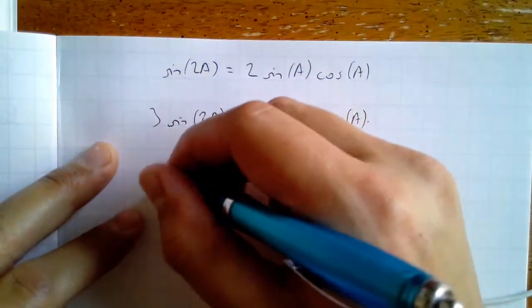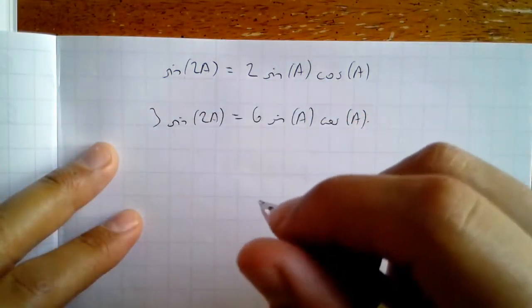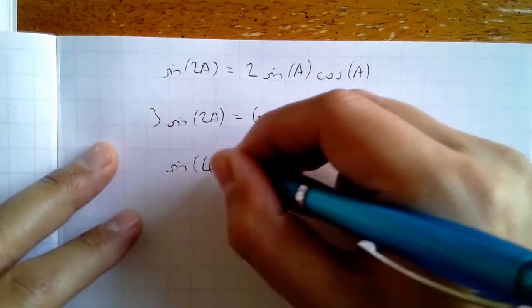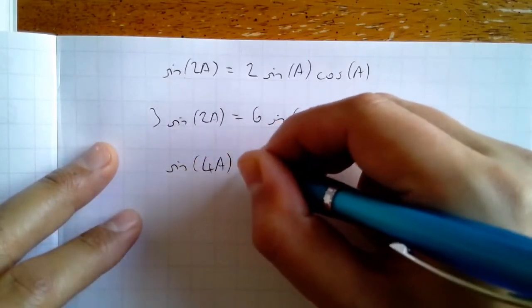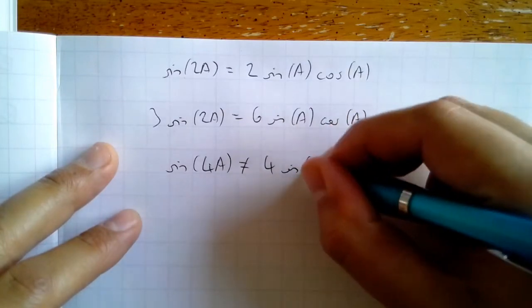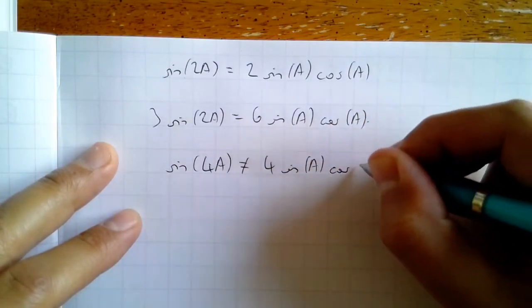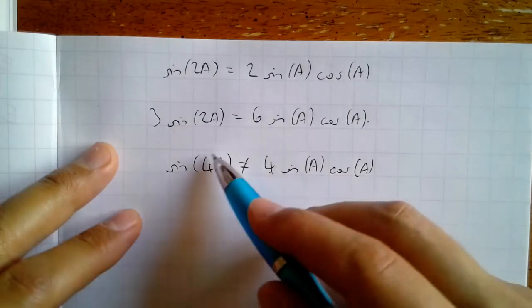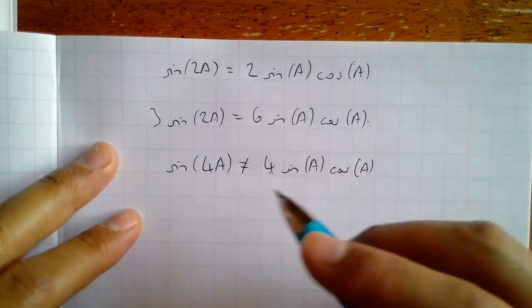Also please be aware that if you have something like sine of 4A, that is not equal to 4 lots of sine A cos A. Just because this is doubled, I don't mean to double this. This is the angle, so these angles need to be 4A as well.